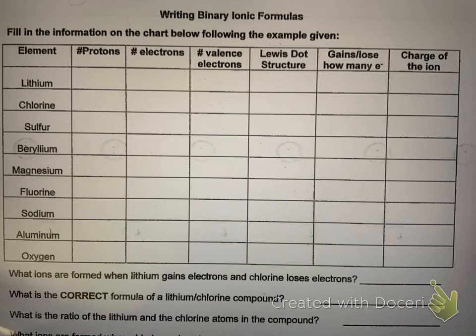Now, flip the paper over to the back, and you see some of the formulas, basically like what we've done. Let's take a look at lithium. Lithium has 3 protons. If it has 3 protons, it has 3 electrons. Now, take a look at lithium on your periodic table. You go up to the top, and it has 1 valence electron. So the symbol is Li, and it has a Lewis dot structure of Li with a single dot.